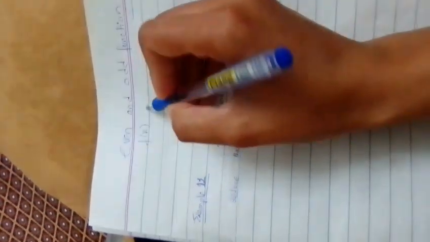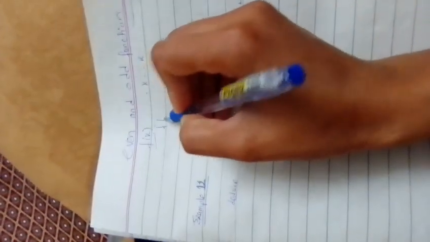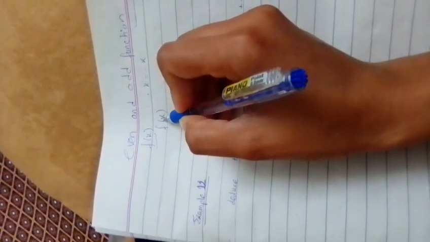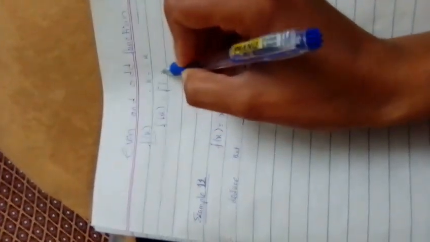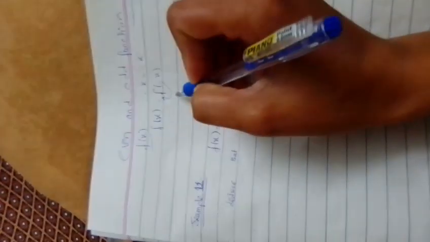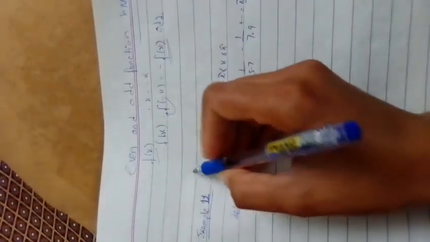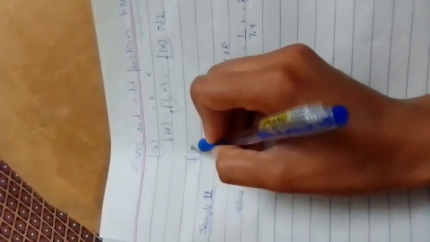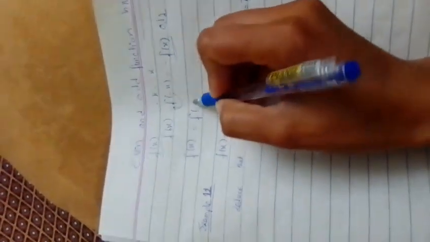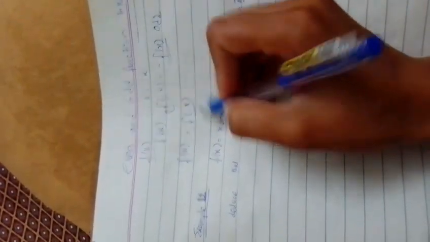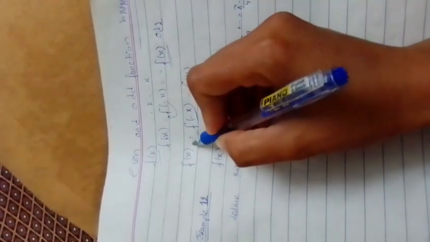and we substitute x equal to minus x in this function, if the minus sign comes out, then this will be called an odd function. And if f of minus x absorbs this negative sign and gives us f of x, the same function, then it will be called an even function.